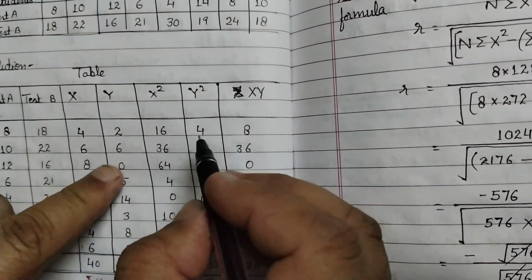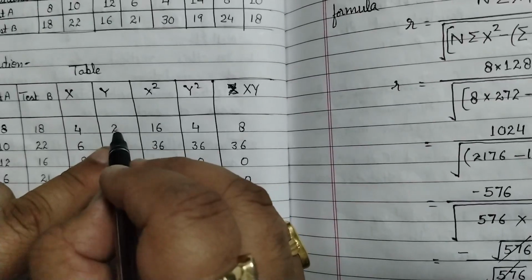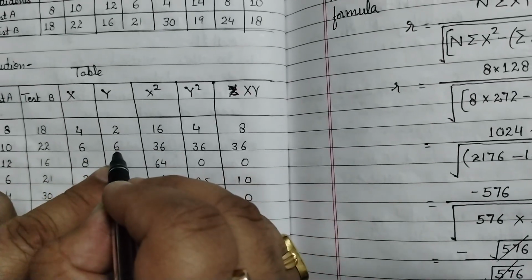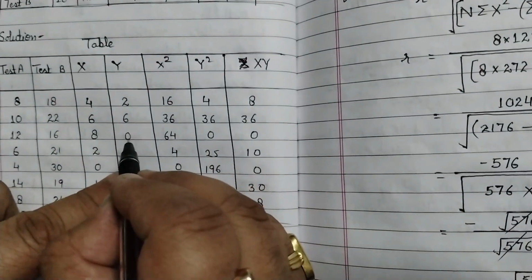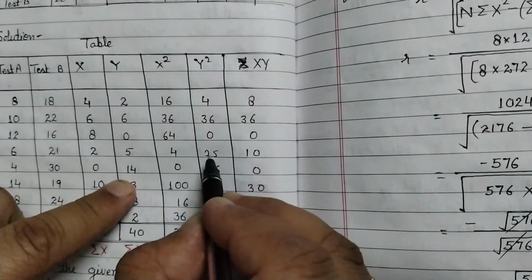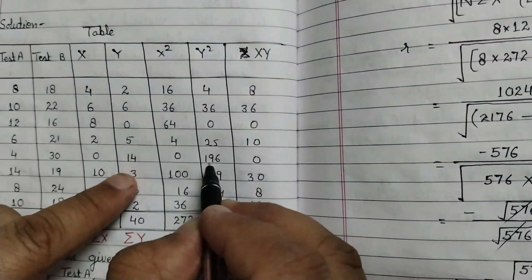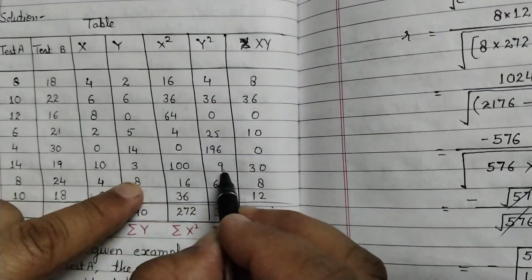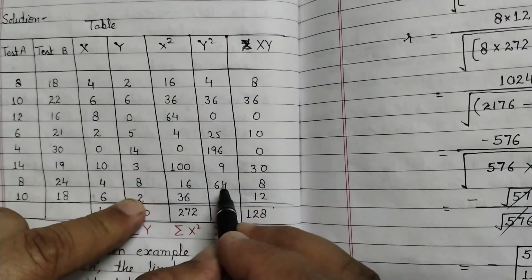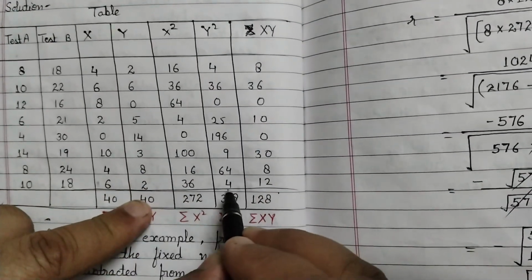Similarly the Y square column is prepared, like 2 square is 4, again 6 square is 36, 0 square is 0, 5 square is 25, 14 square is 196, 3 square is 9, 8 square is 64, and 2 square is 4.